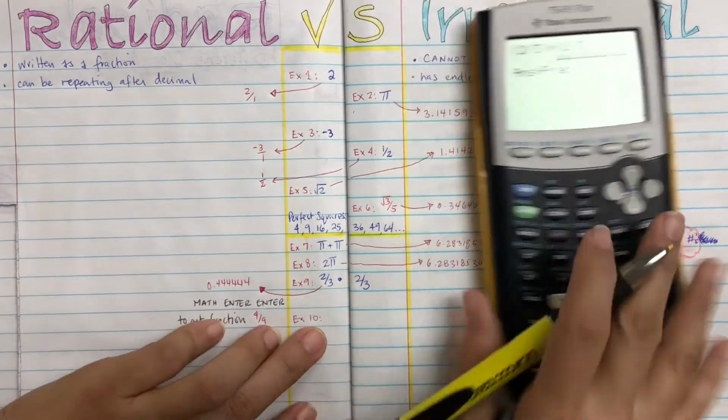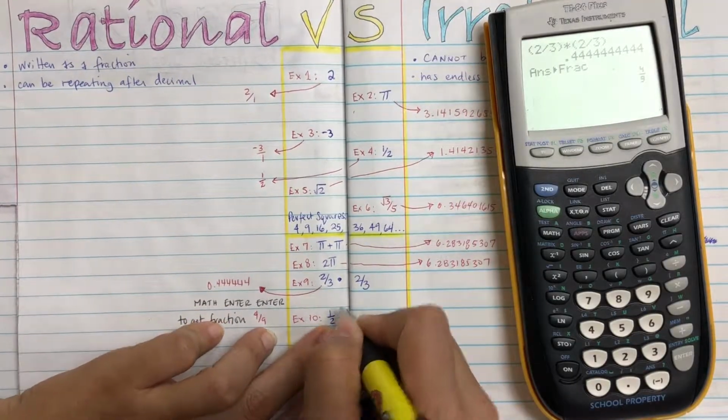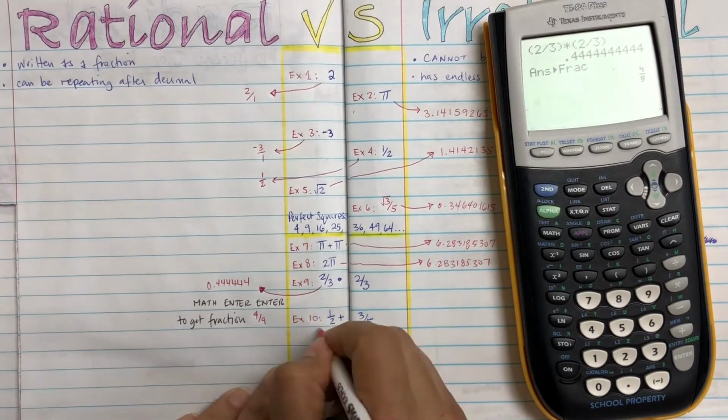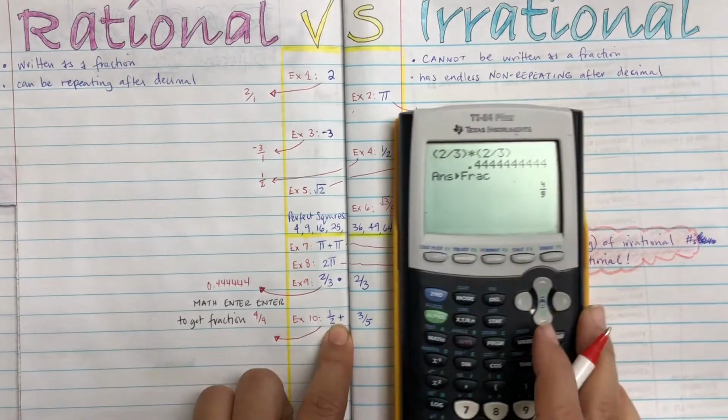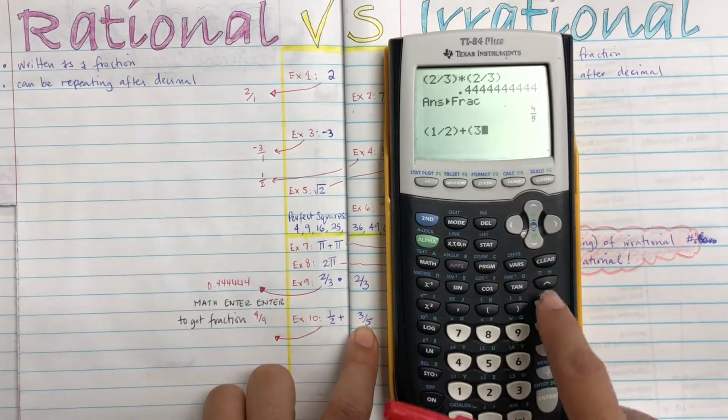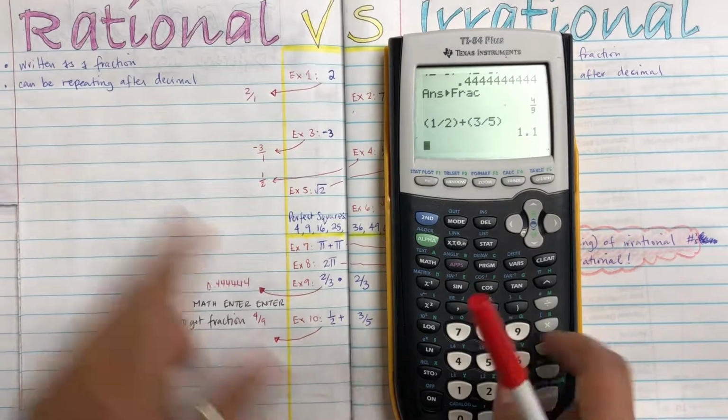All right, example 10. What if I add two fractions together? Well, if I add two fractions together, I'm going to get another fraction. So when you add two rational numbers together, you'll get another rational number. And again, I'll just show you in the calculator. Please make sure you put your fractions in parentheses before you multiply or divide or add.